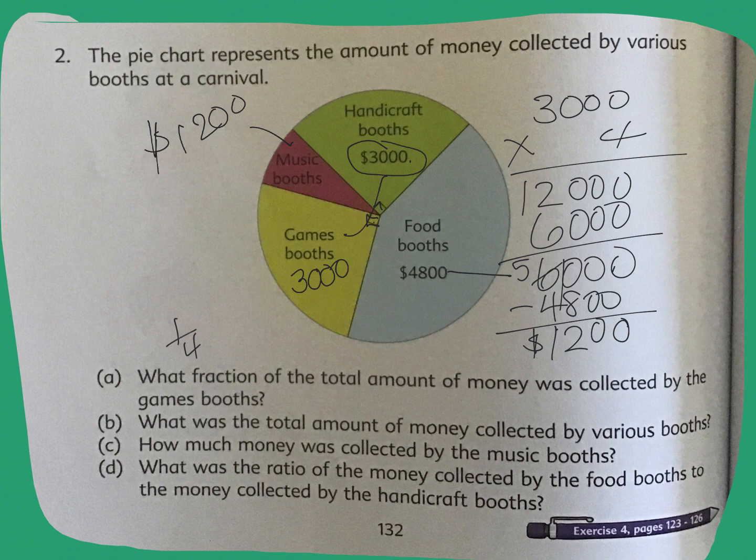What was the total amount of money collected by various booths? So what was the total amount? We had that right here, $12,000. Make sure to put the $ sign. C, how much money was collected by the music booth?